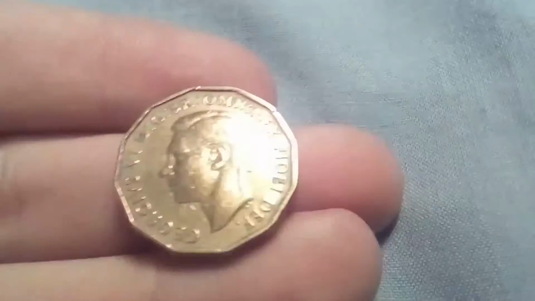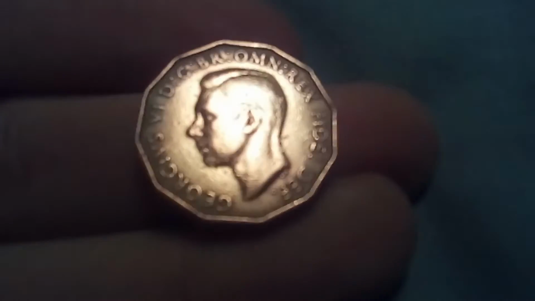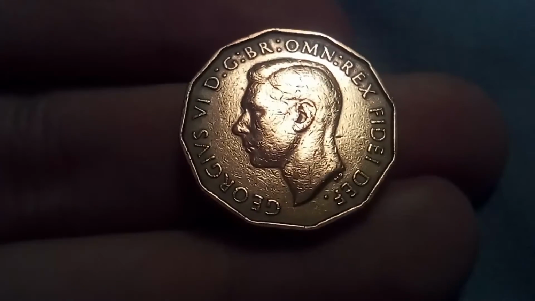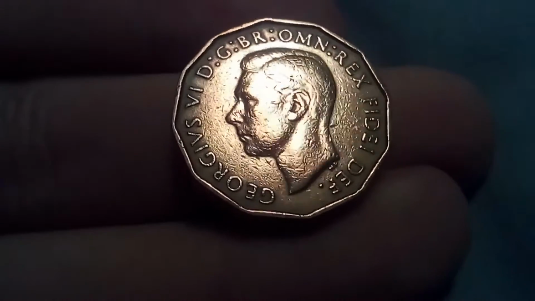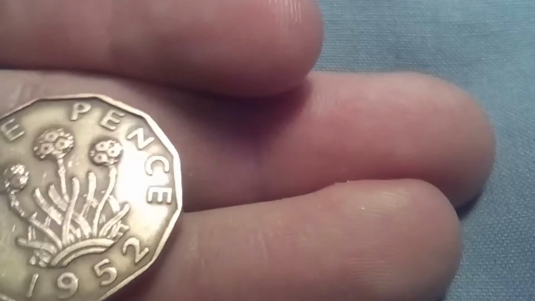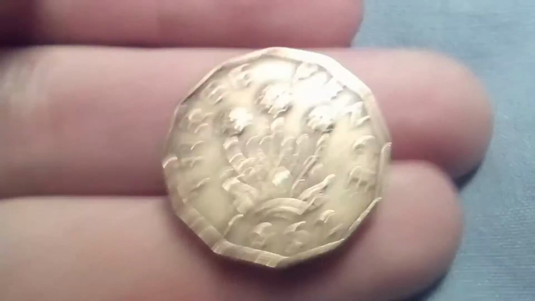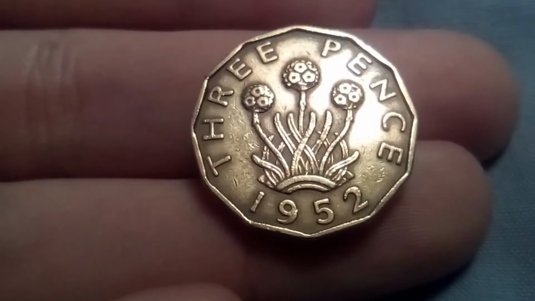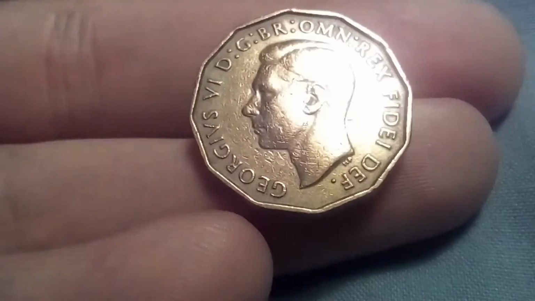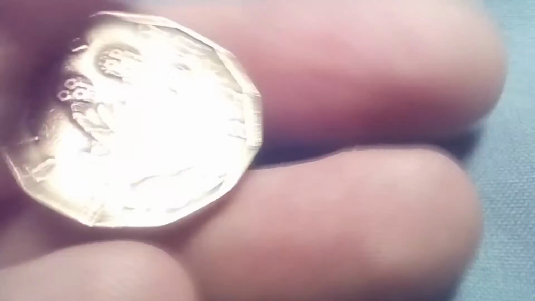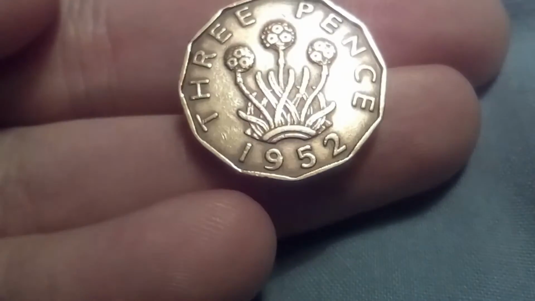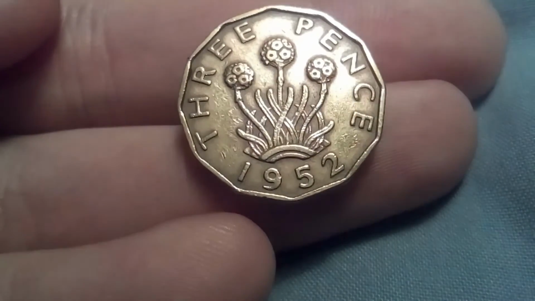then his other son, George, became king in 1937, so right at the end of the year. So he became king in December as well, of the year 1937, and he reigned between 1937 to 1952. So this coin is also the last year that he died. Well, this is the year that he died.